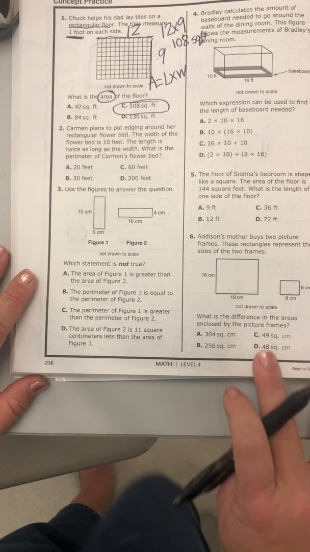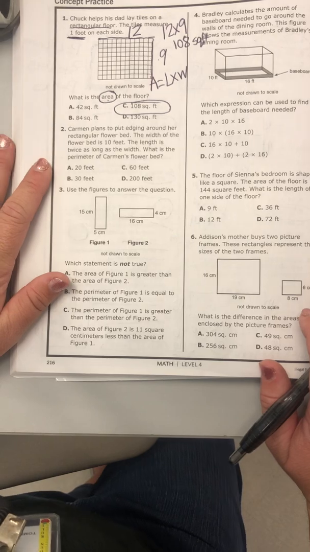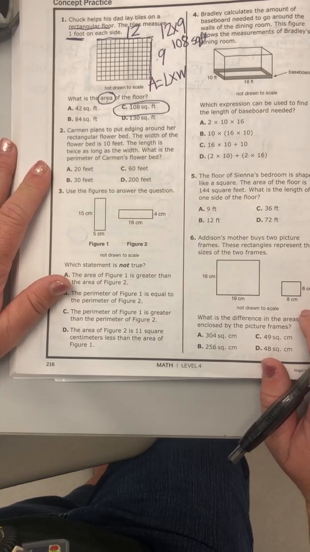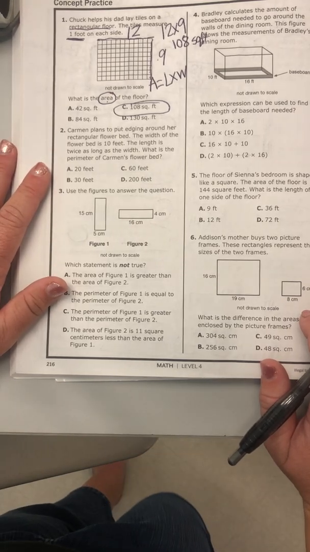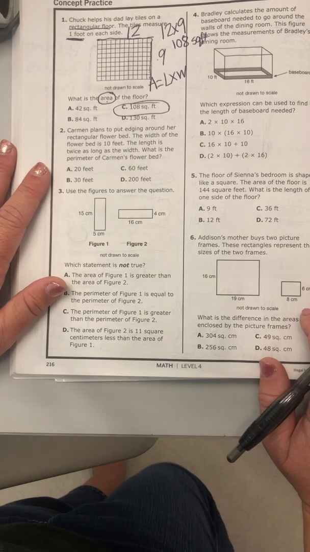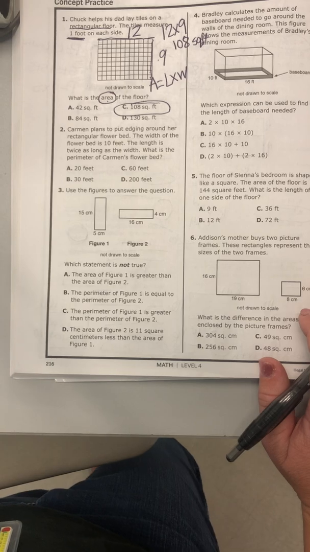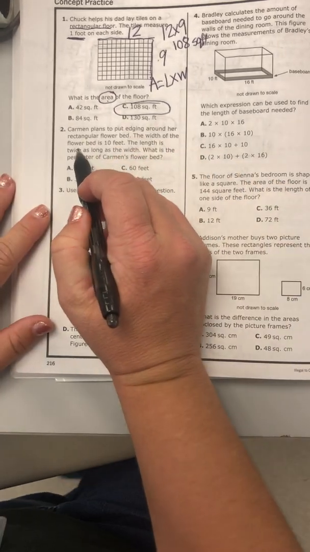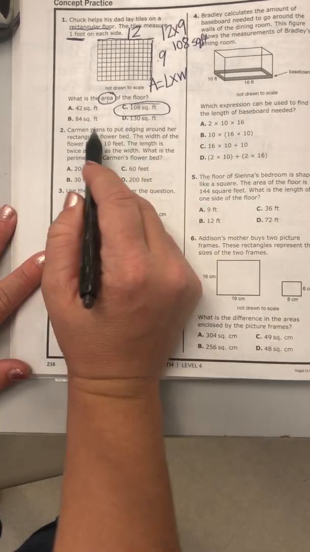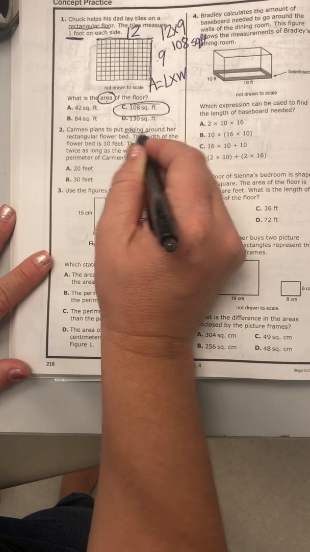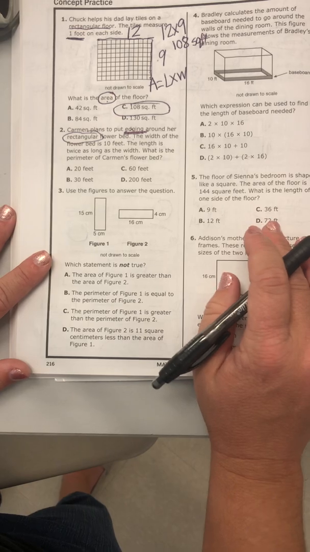All right, number 2. Carmen plans to put edging around her rectangular flower bed. The width of the flower bed is 10 feet. The length is twice as long as the width. What is the perimeter of Carmen's flower bed? So let's go back in and now we're going to tear it apart. Not literally. It says Carmen put edging, that key word right there, edging around her rectangular flower bed.